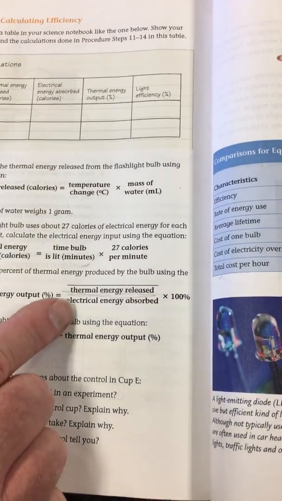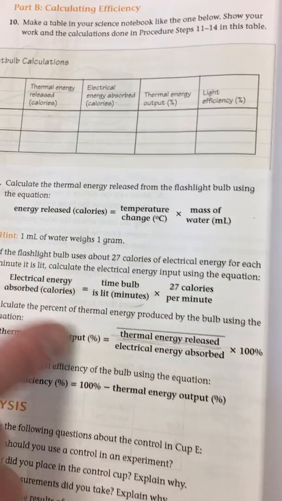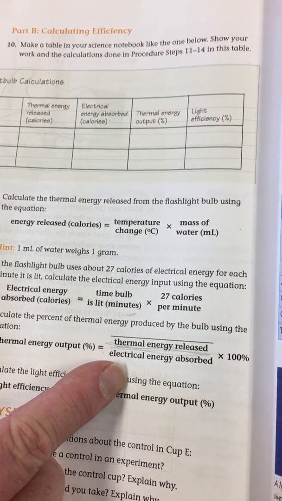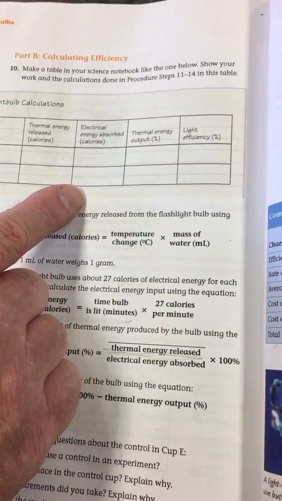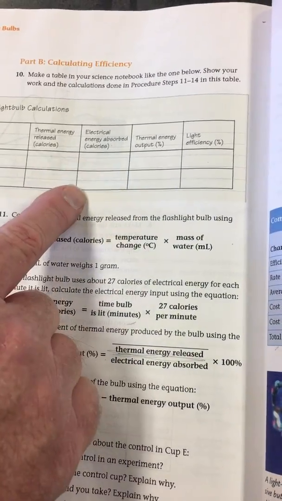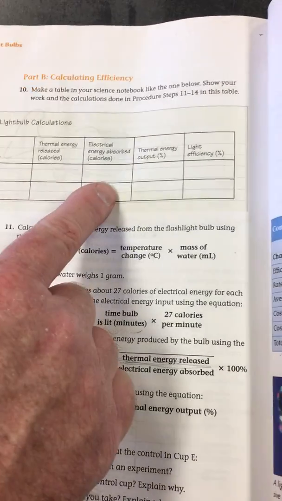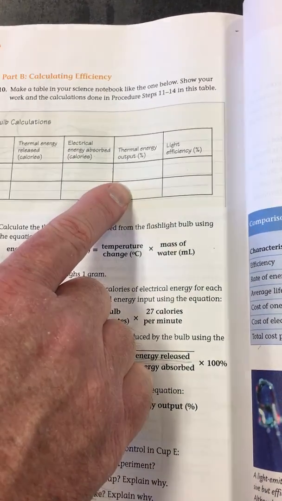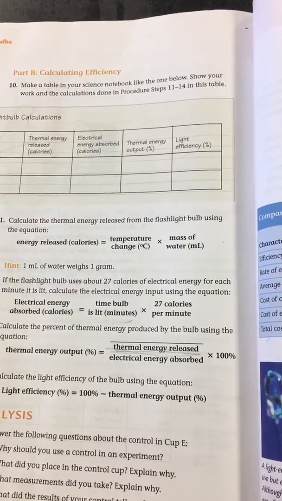Okay, so the thermal energy released was this number right here in this first column. Your electrical energy absorbed, which we got in step number 12, times 100. So this number divided by this number times 100 will give you the thermal energy output percent. Okay, please figure that out.